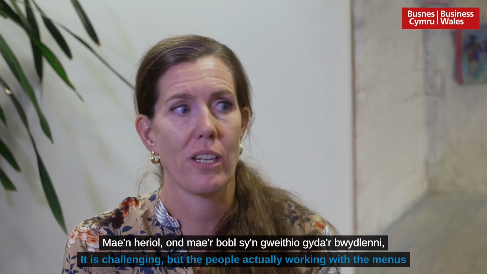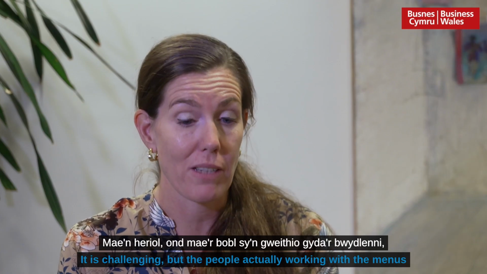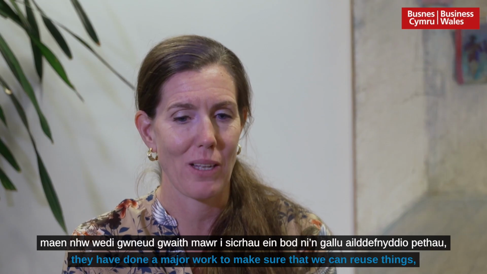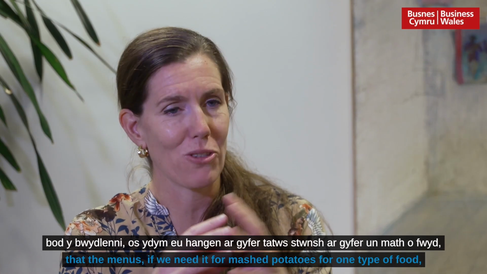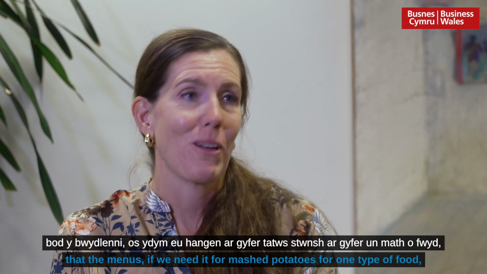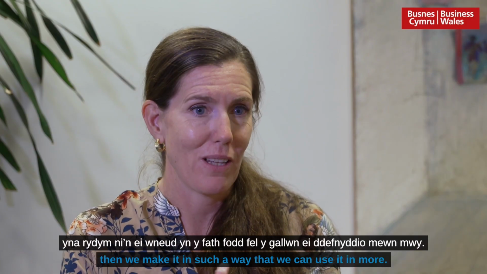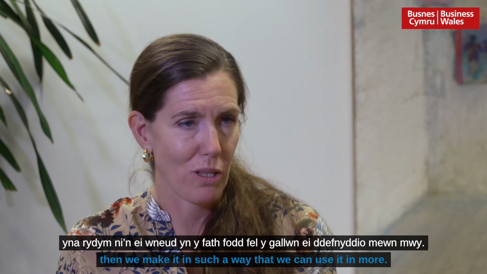It is challenging, but the people actually working with the menus have done a major work to make sure that we can reuse things. If we need mashed potatoes for one type of food, then we make it in such a way that we can use it in more.